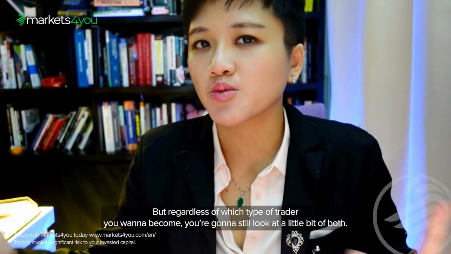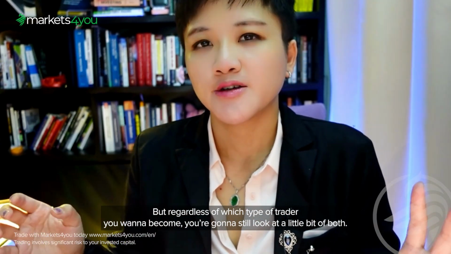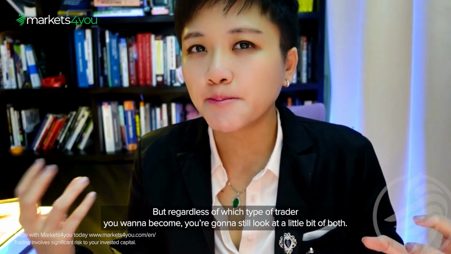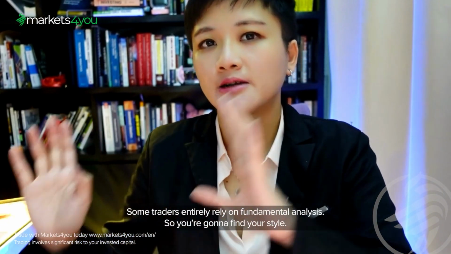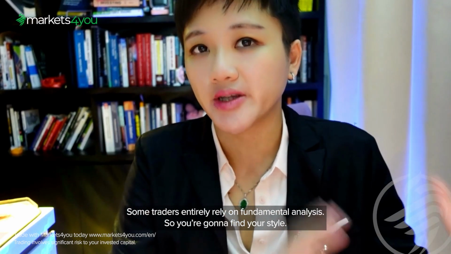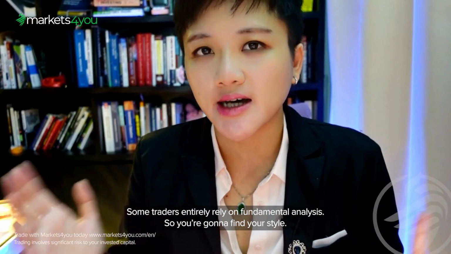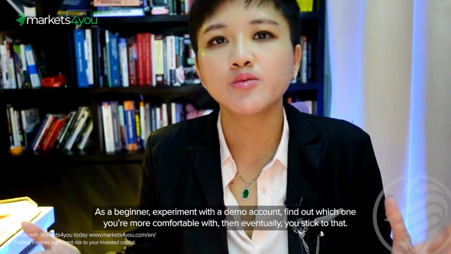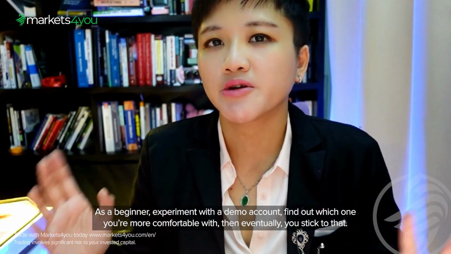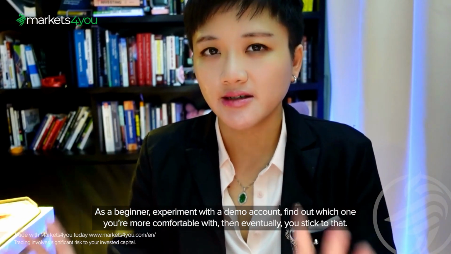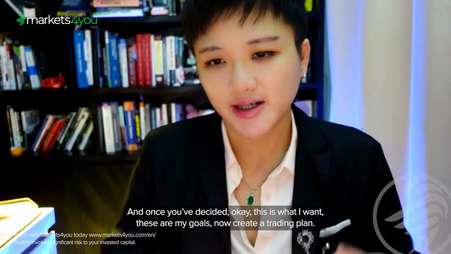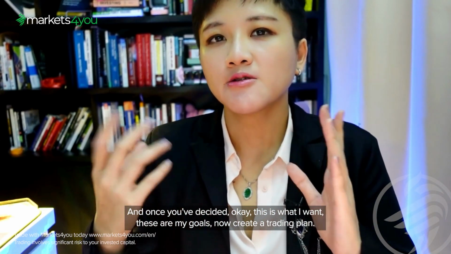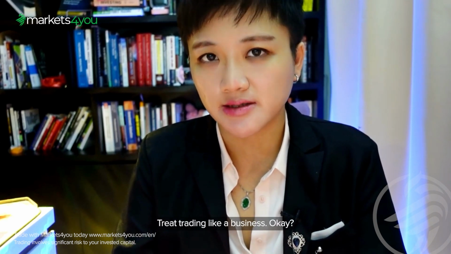But regardless of which type of trader you want to become, you still have to look at a little bit of both. There are some traders who entirely rely on technical analysis, some traders entirely rely on fundamental analysis. So you've got to find your style. As a beginner, experiment with a demo account, find out which one you're more comfortable with, then eventually you stick to that. And once you've decided, okay, this is what I want, these are my goals, now create a trading plan. Treat trading like a business, okay?